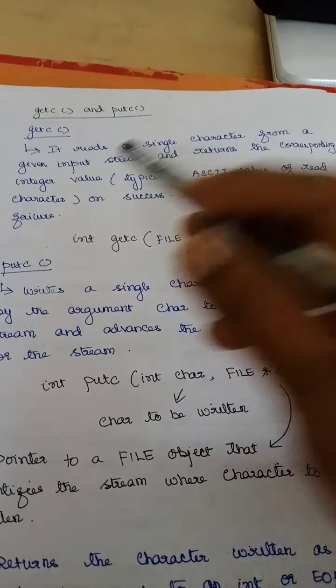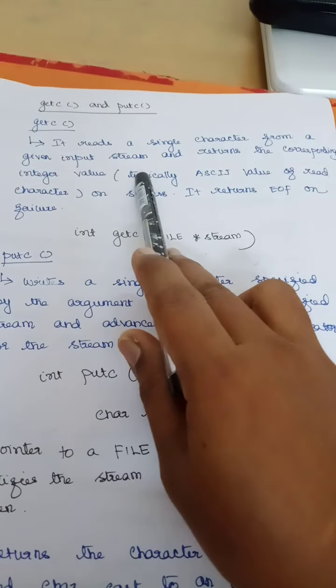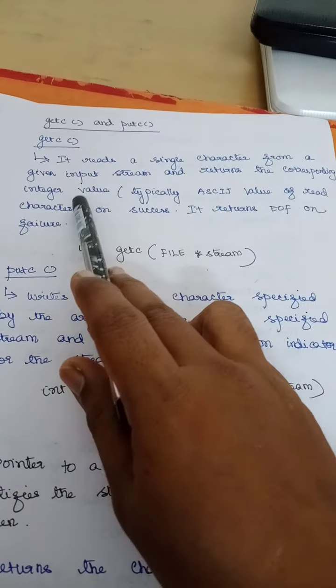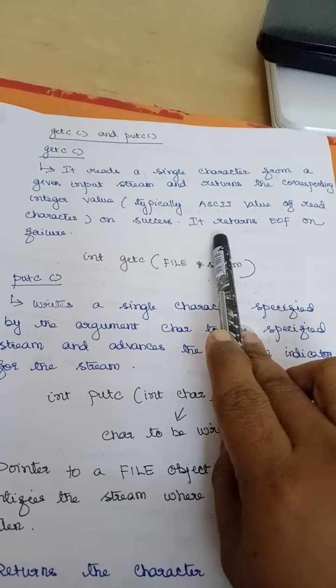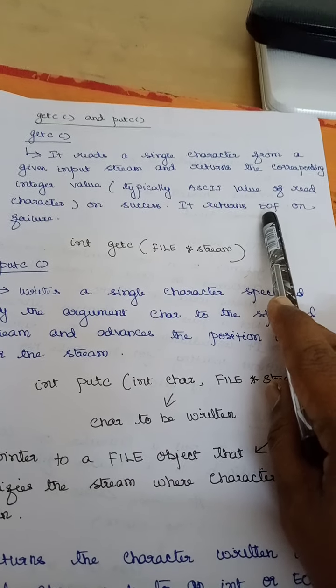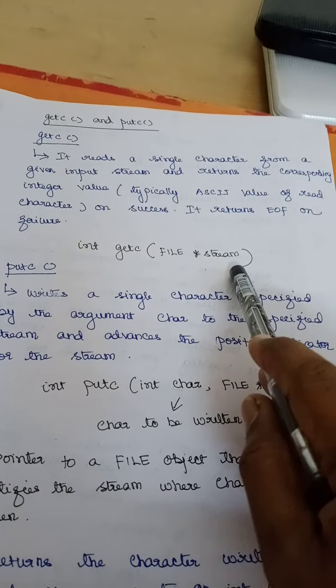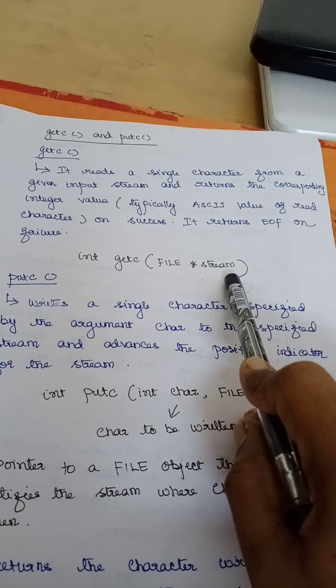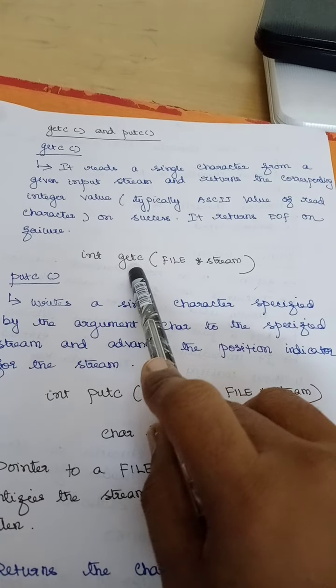Is that clear? So it reads a single character from a given input stream and returns the corresponding integer value on success. If it fails, it returns EOF, that is end of file. Here I can specify any file that is considered as input, and from that I can read a character.